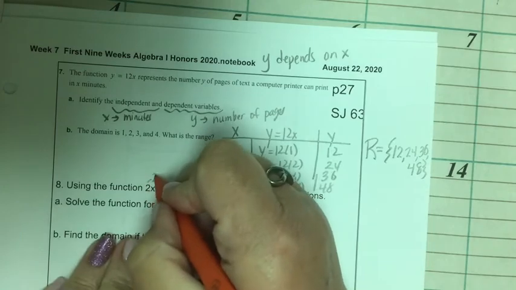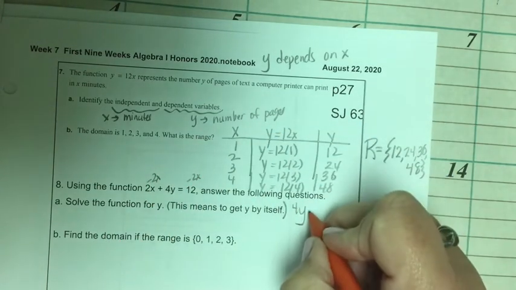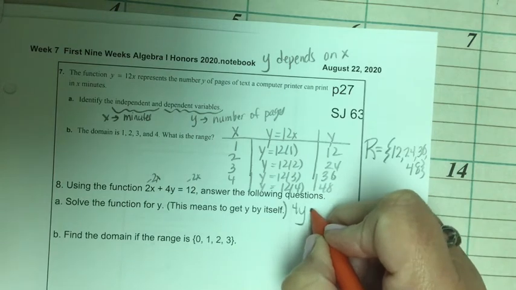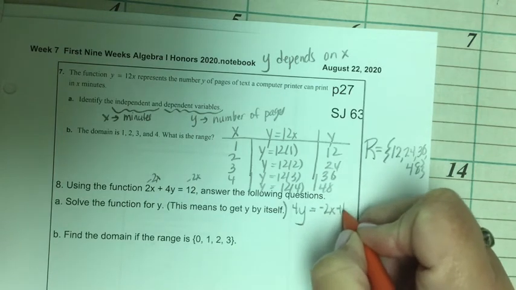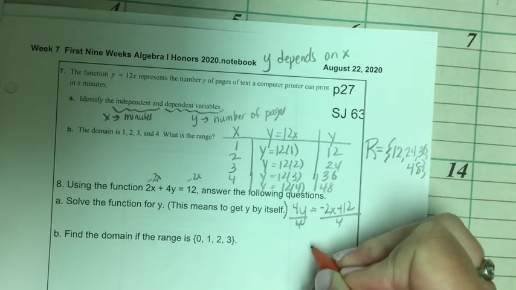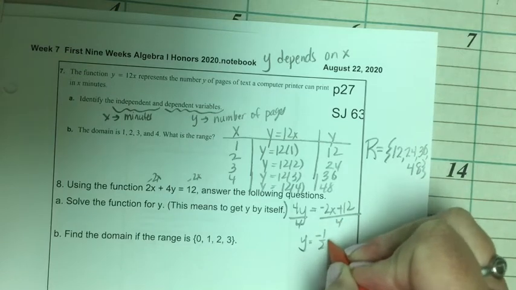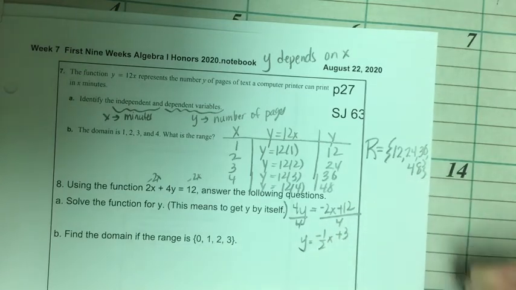So I'm going to subtract 2x. 4y is going to equal negative 2x plus 12. Divide by 4. Y is going to equal negative 1/2 x plus 3.